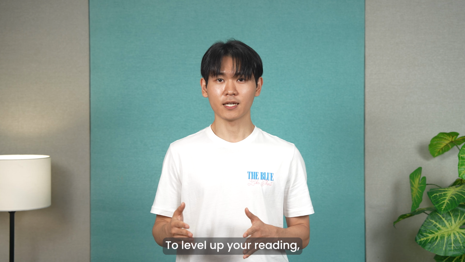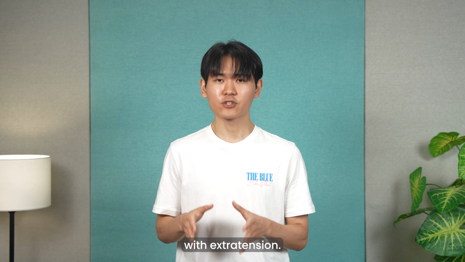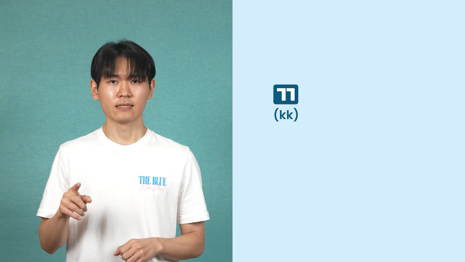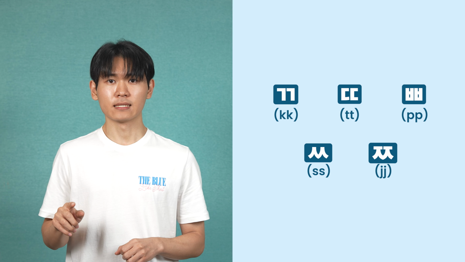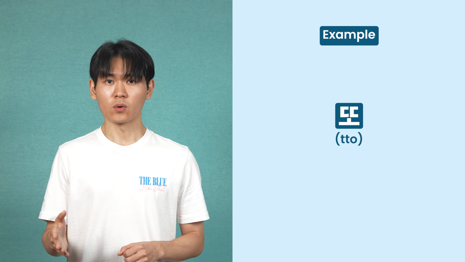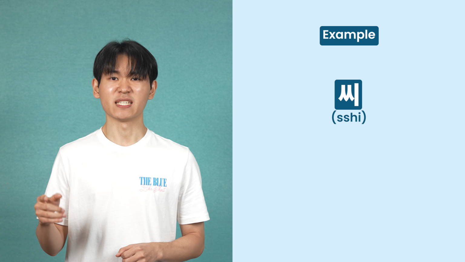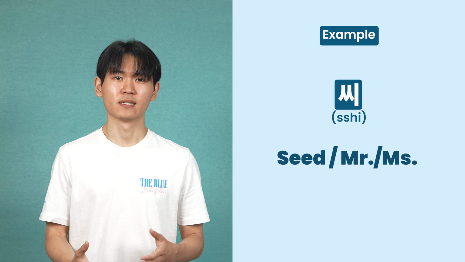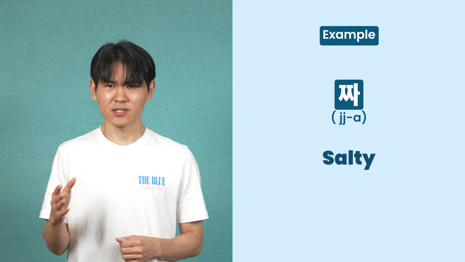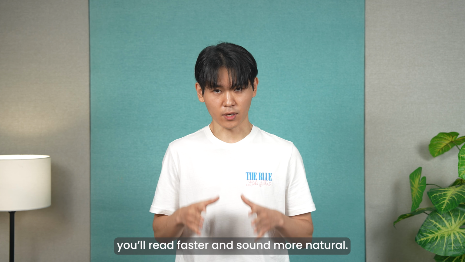To level up your reading, you need to know the strong consonants. These are pronounced with extra attention. 끄, 뜨, 빠, 스, 쯔. Examples in words: 까, 또, 빵 means bread. 씨 means seed or Mr. or Miss. 짜, salty. Once you recognize them, you'll read faster and sound more natural.